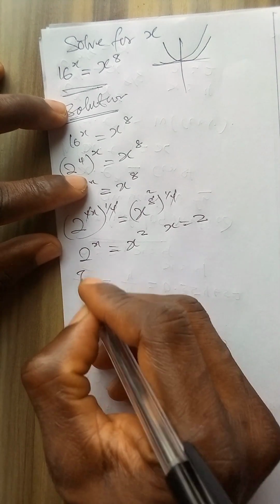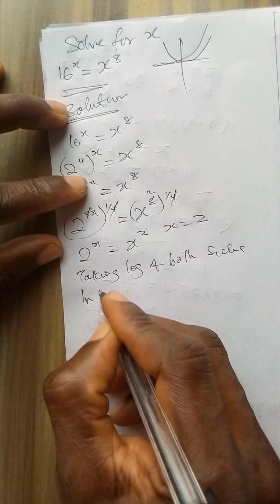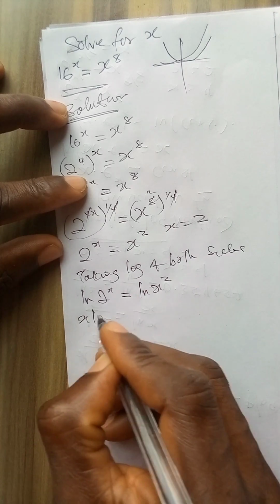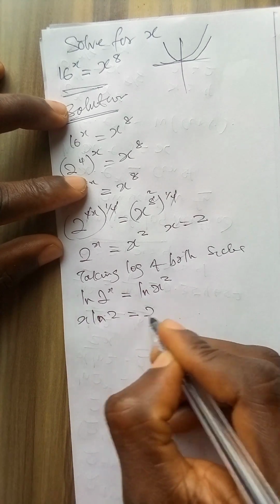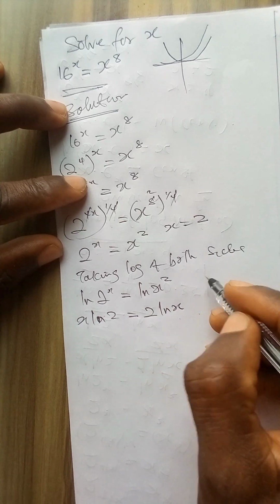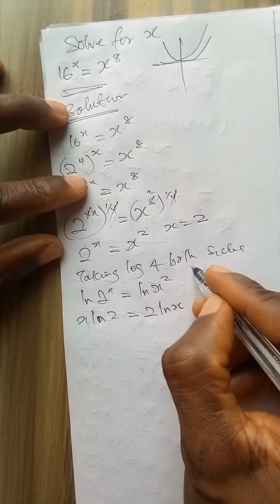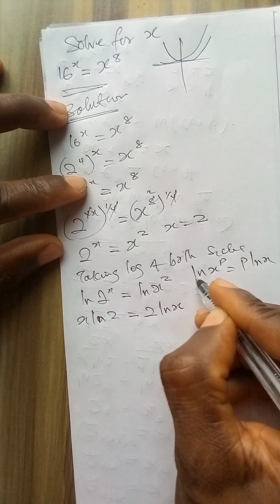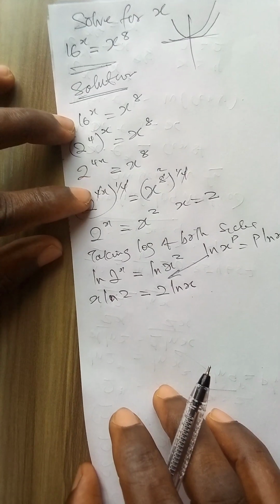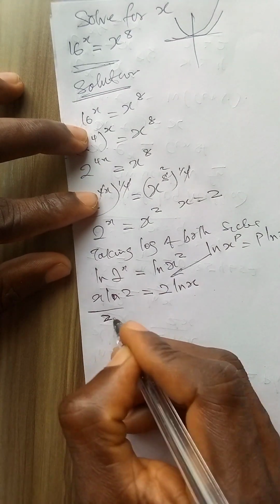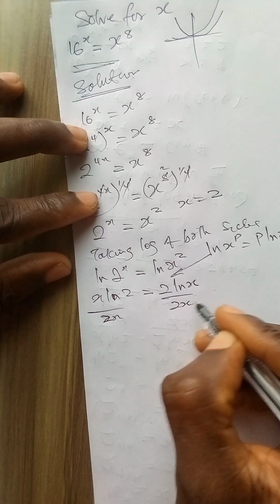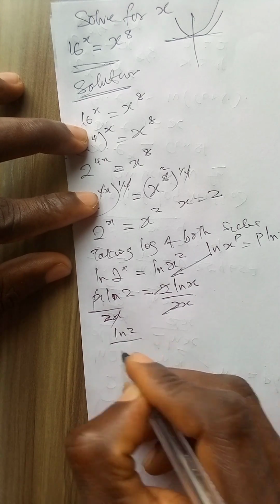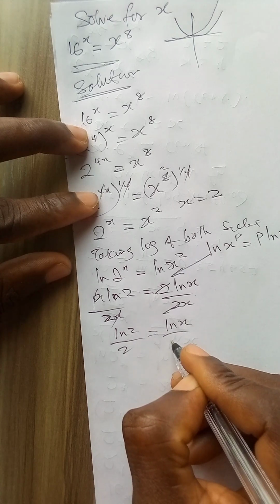We'll do that by taking the log of both sides. So we'll have ln 2 to the power x is equal to ln x to the power 2. This x will come down: x ln 2 is equal to 2 ln x. What I applied here is the power law of logarithms: ln x to the power p is equal to p ln x. So if I divide both sides by 2x, this 2 will cancel this, and this x will cancel this, leaving us ln 2 over 2 is equal to ln x over x.